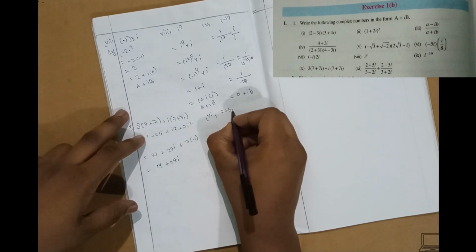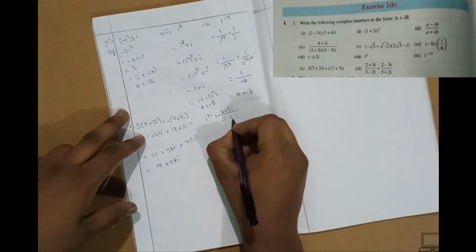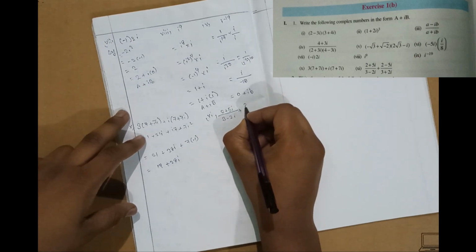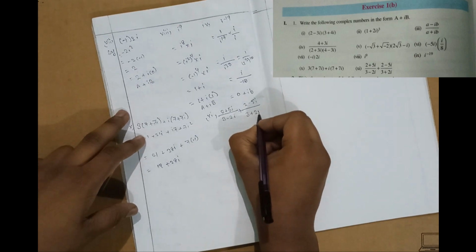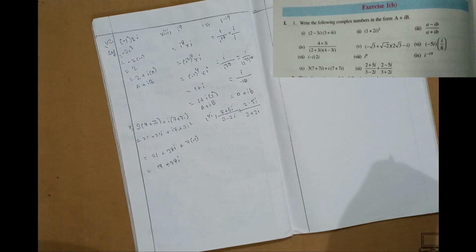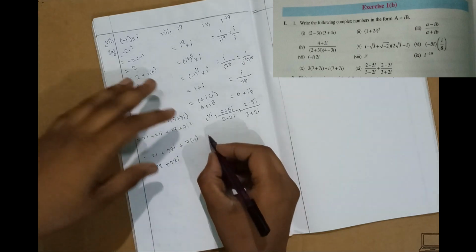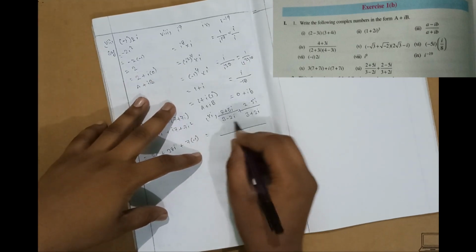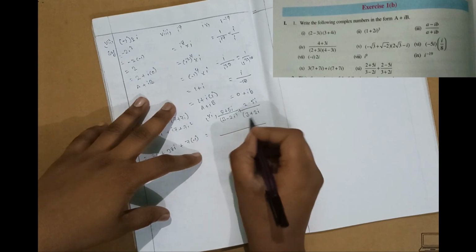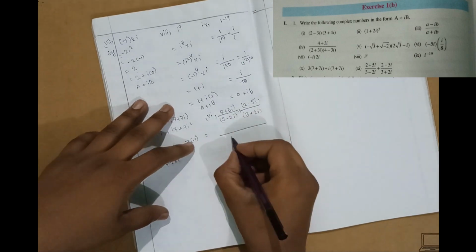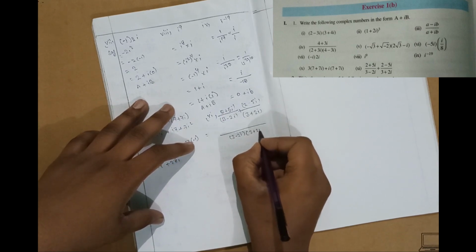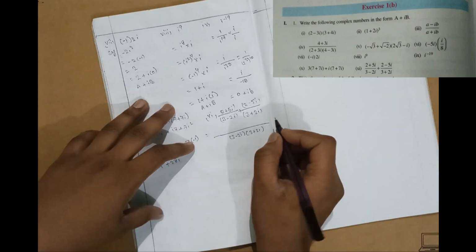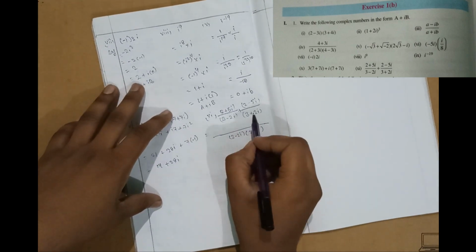2 plus 5i by 3 minus 2i plus 2 minus 5i by 3 plus 2i. Now we need to do the LCM. So we'll simply multiply these two in the denominator and we will cross multiply.